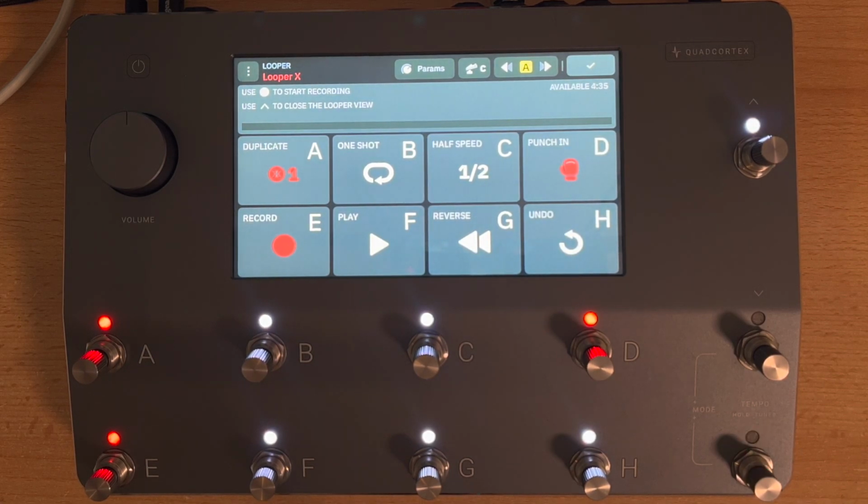The punch in function allows you to overwrite a portion of the loop. So you press it, and then anything that you play will overwrite the loop, and then when you press it again, it'll stop overwriting basically. And then the reverse function, it's pretty obvious, it literally just plays the loop backwards, like in reverse. So those are your basic functions.